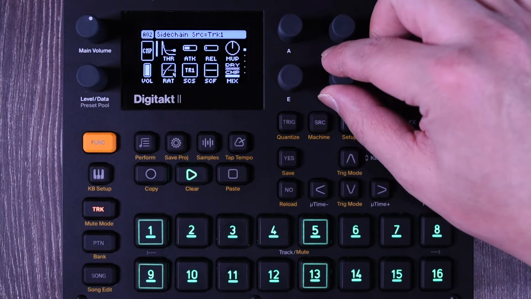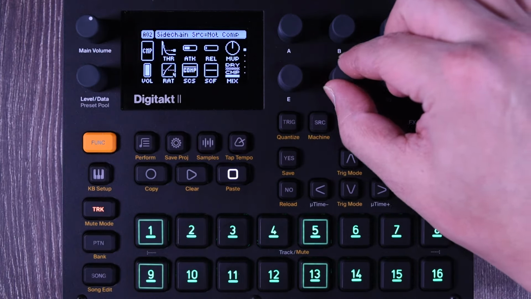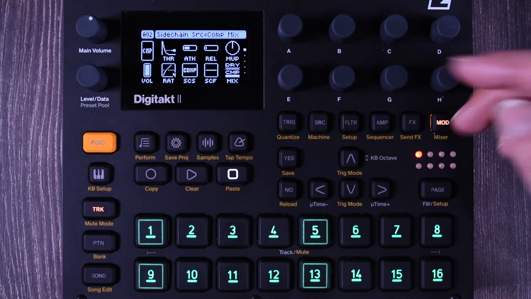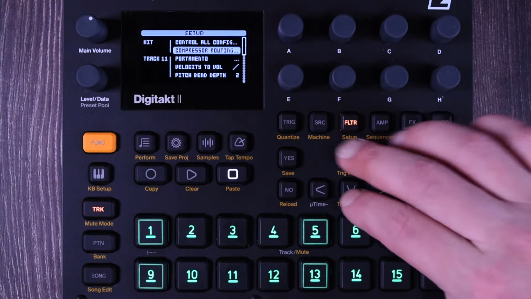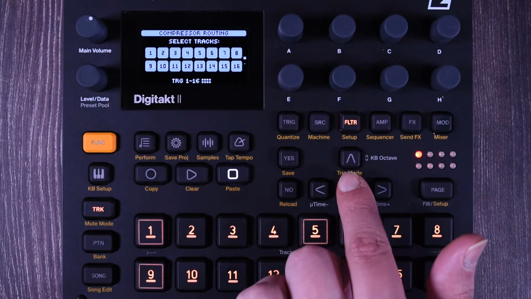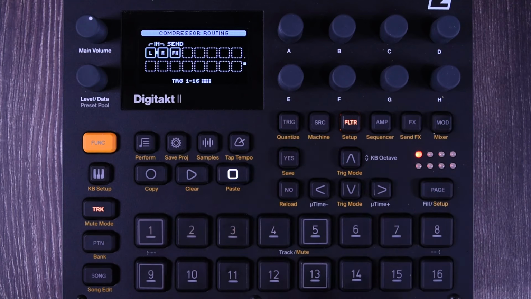Okay, so at the end of the day, it's completely up to you what you want to compress. By default, it's going to be the comp. And if I go to the routings, it's going to be all of them. If you go to the next page, you have two pages. You see the in for the L and the R. These ones are the inputs right there at the back. And then you have the effects send.